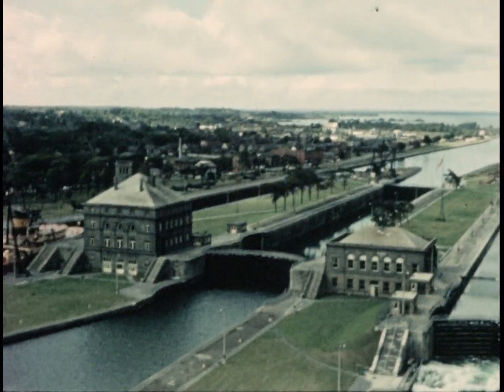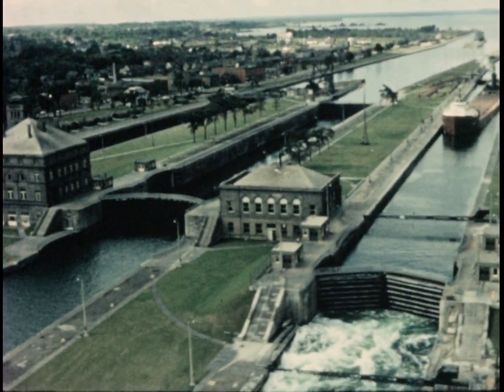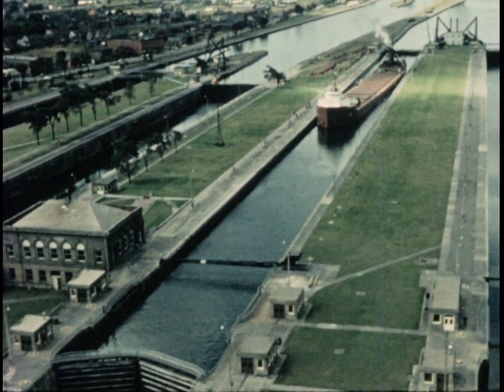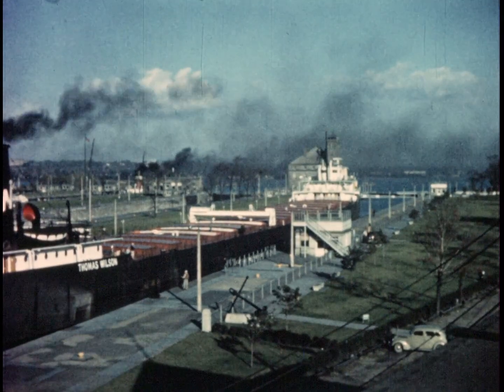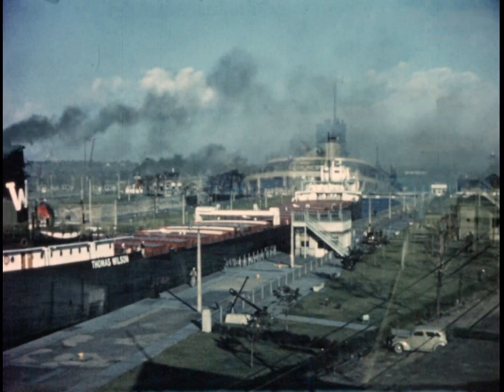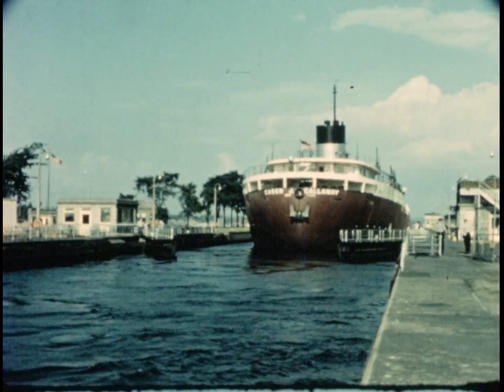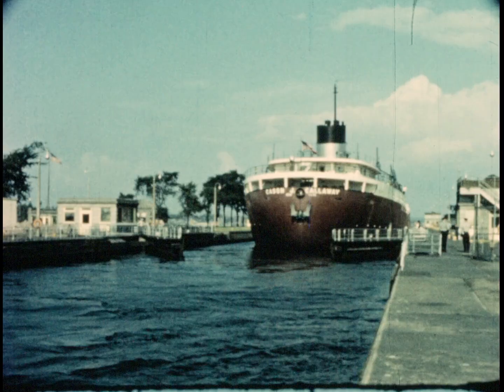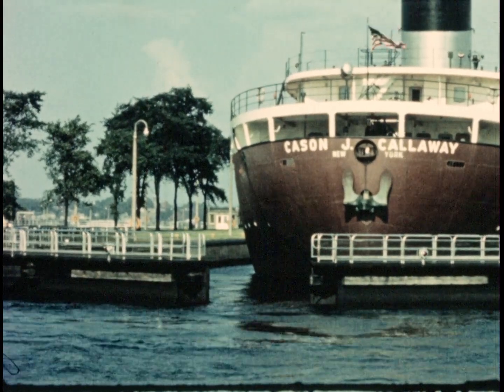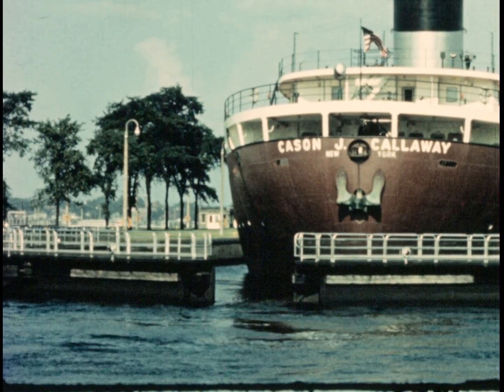Because the water is higher in the upper lake than in the lower, locks have been built in the canal. Here is how they work. A ship enters the open lock from the upper lake. The lock gate slowly moves to close because the higher water must be shut out while both water and ship are being lowered to the level of the lower lake.